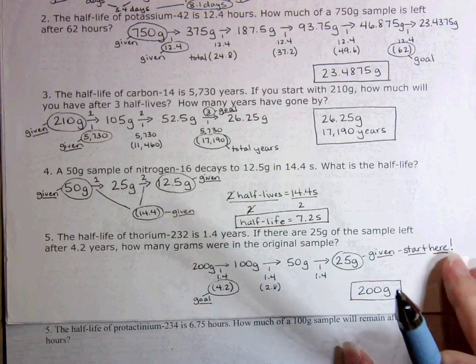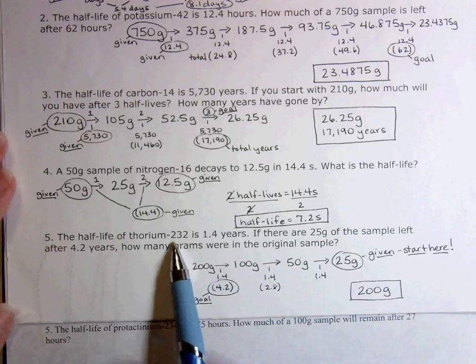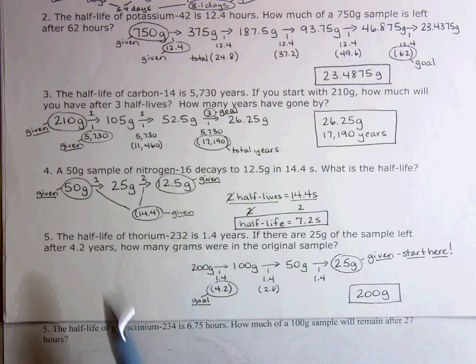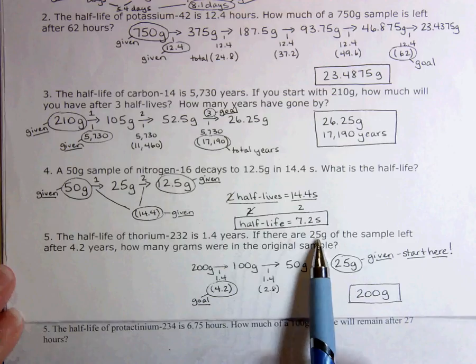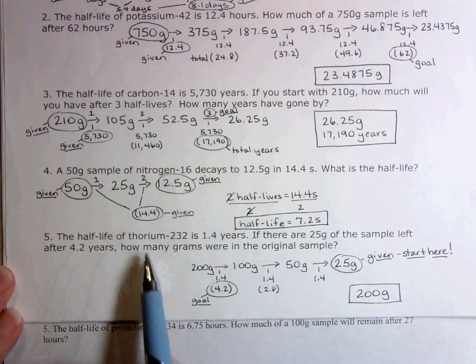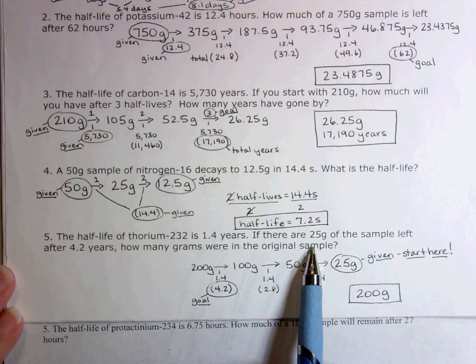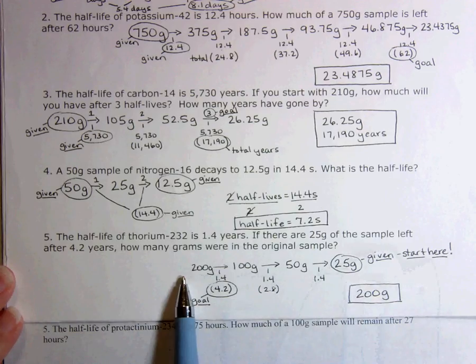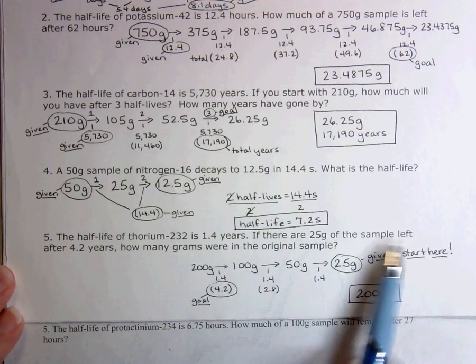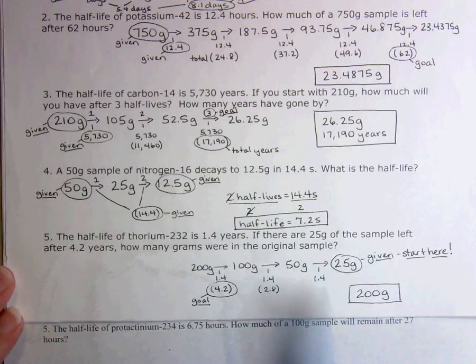Our last example gives us the half-life of a certain radioactive element, and it asks if there are 25 grams of the sample left after 4.2 years, how many grams were in the original sample? So I'm going to go backward on this one. I start with my 25 grams that are left at the end of 4.2 years, and I'm going to go backward until I get to my original amount.